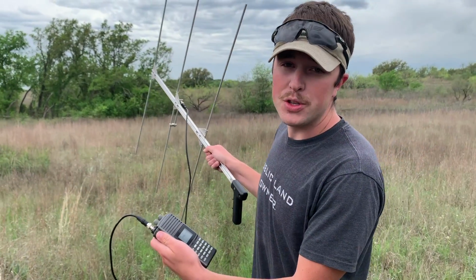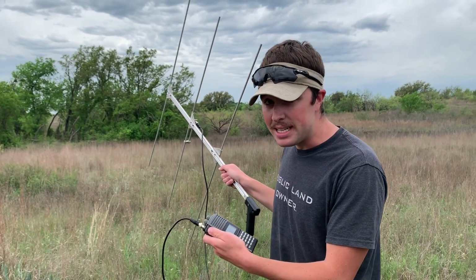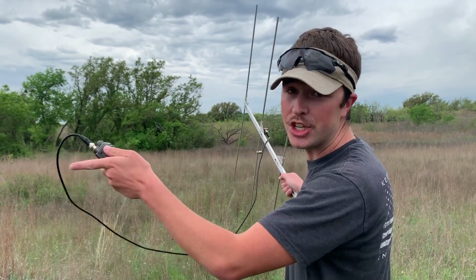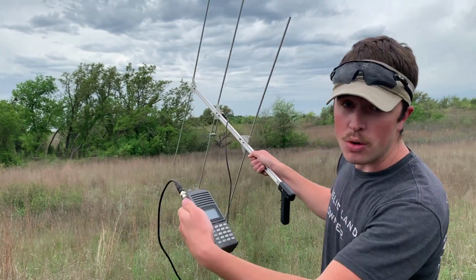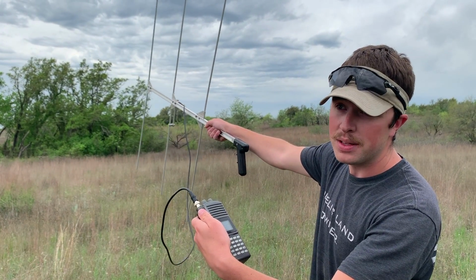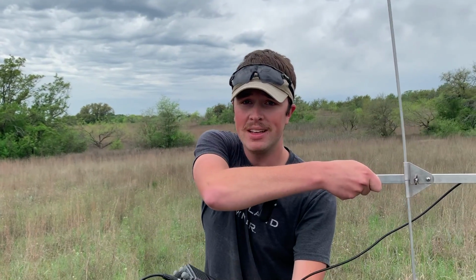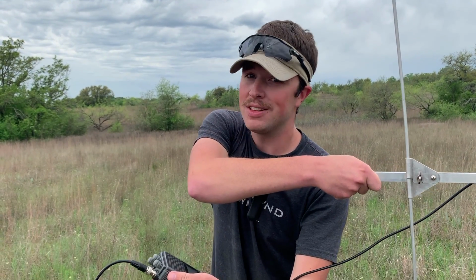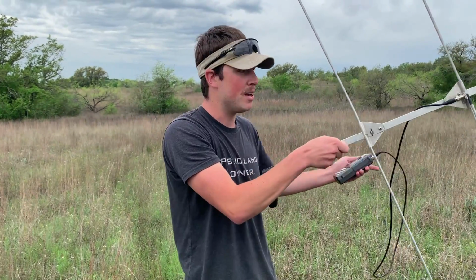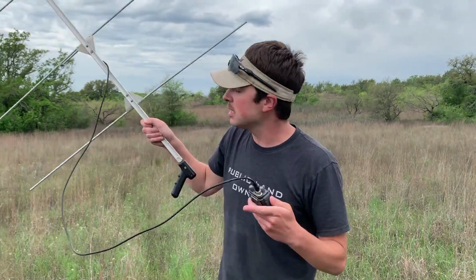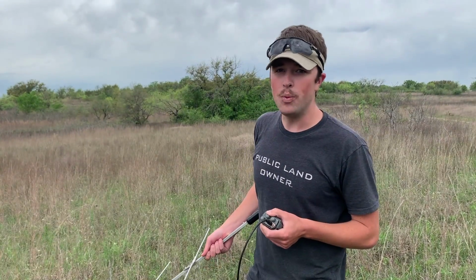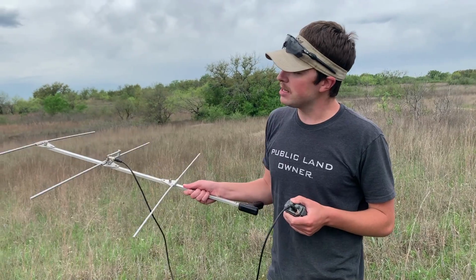So from this telemetry set, we can get an approximate distance of the individual from us and an approximate location or direction as to where it is. Notice how the signal is strong while I'm pointing it this way to the south. When I go and point it this way, you can't hear the signal anymore. So that's telling me that this bird is not behind me or not anywhere over here. It's likely over here.